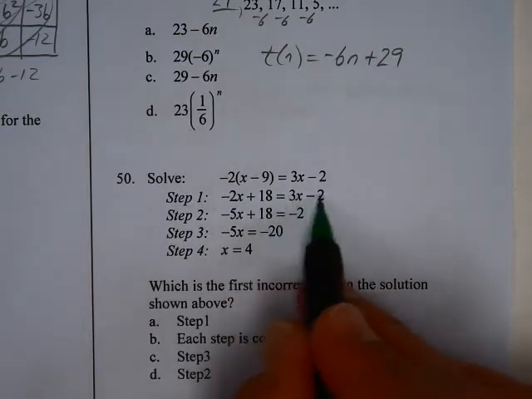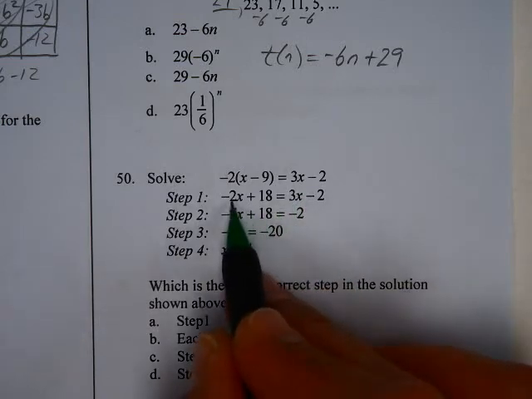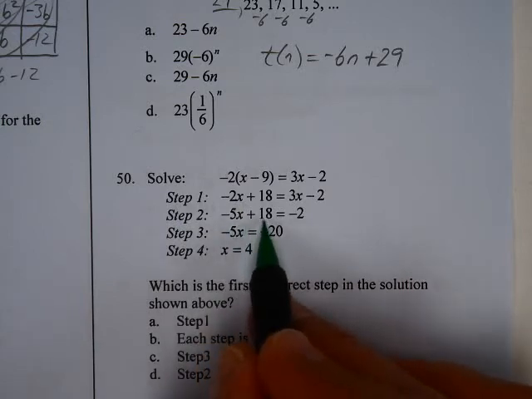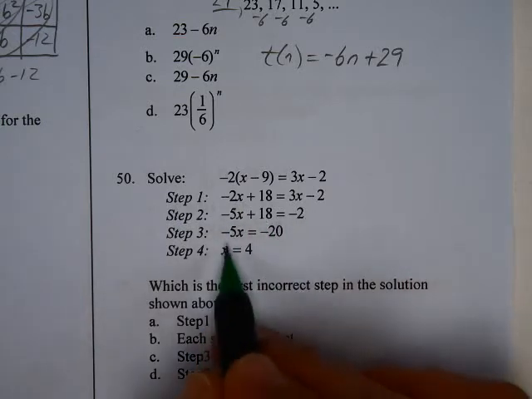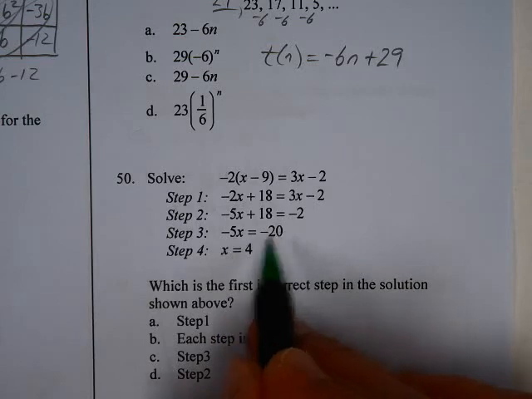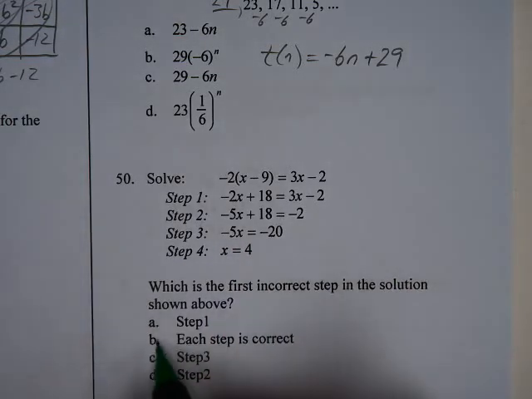It appears as though we had a 3x here. Now we don't. We subtract that 3x from a negative 2x. That'll be a negative 5x. We're still good. Subtracting 18 over here. Negative 2 minus 18 is negative 20. Negative 5, negative 20. If we divide by negative 5, that's a positive 4. The answer is that each step is correct. There is no incorrect step.